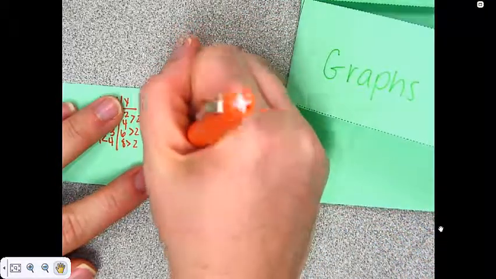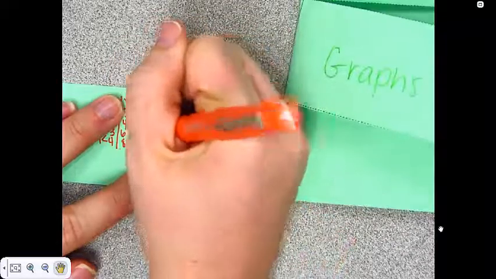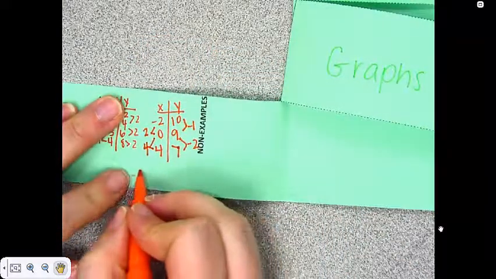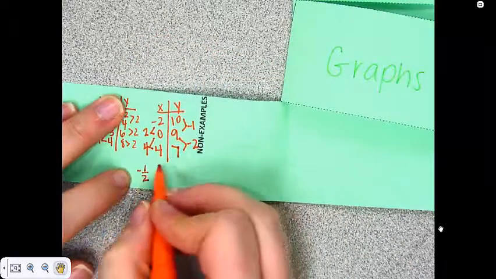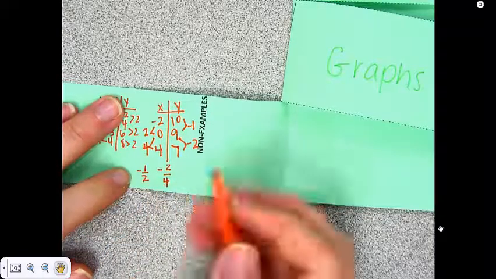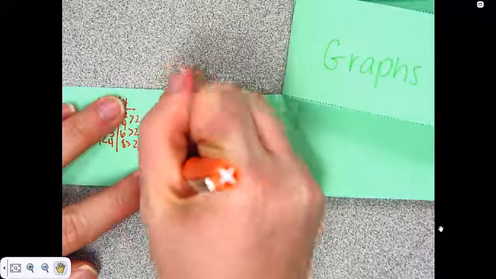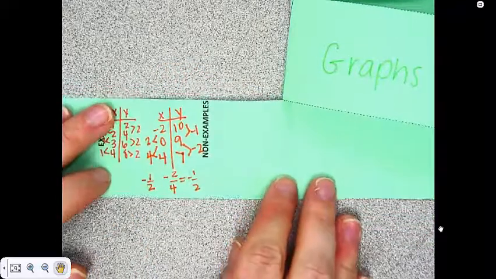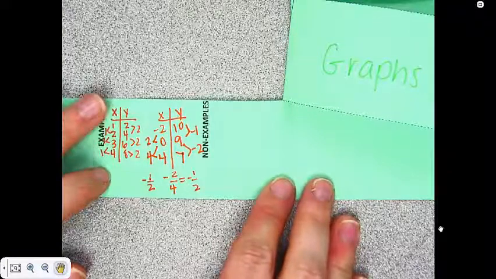From 9 to 7 is negative 2. Negative 2 to 0 is plus 2. And 0 to 4 is plus 4. So my ratios end up being negative 1/2 and negative 2 over 4. But when I simplify negative 2 over 4, it's actually equal to negative 1/2. So even though my rates are different, they end up simplifying to be the same thing.